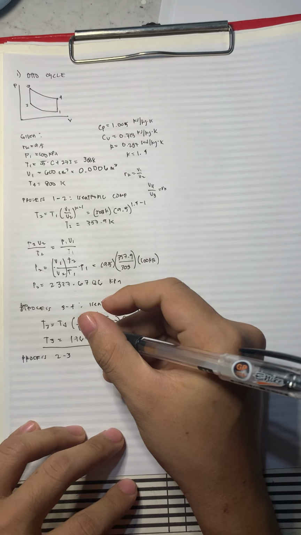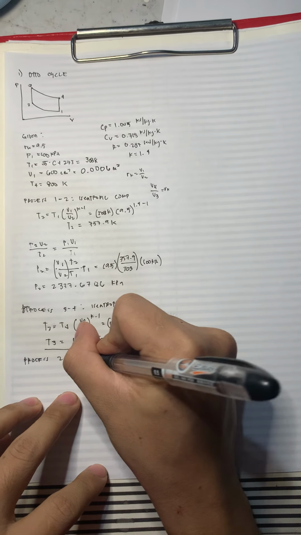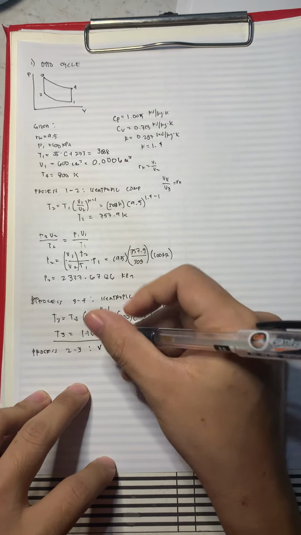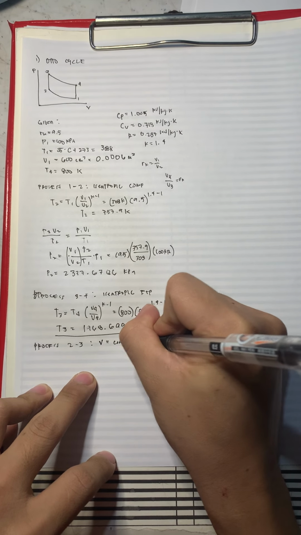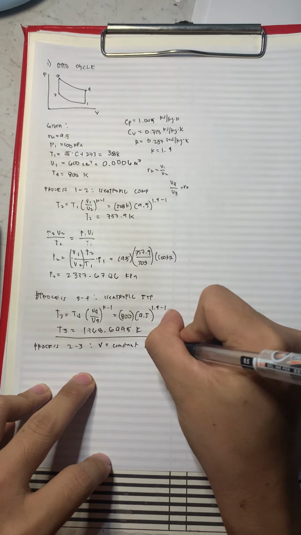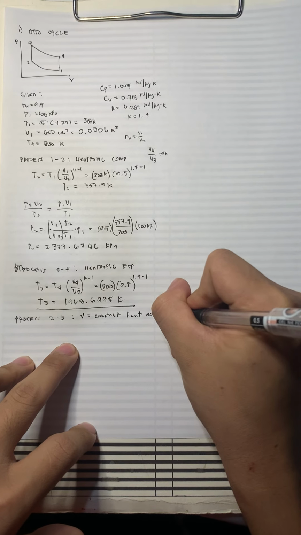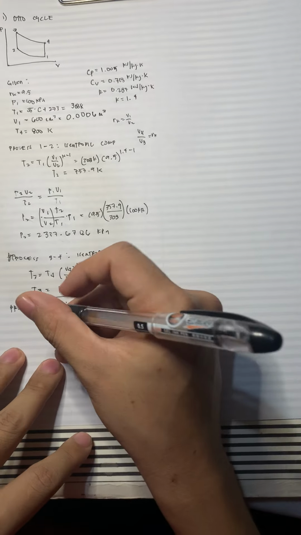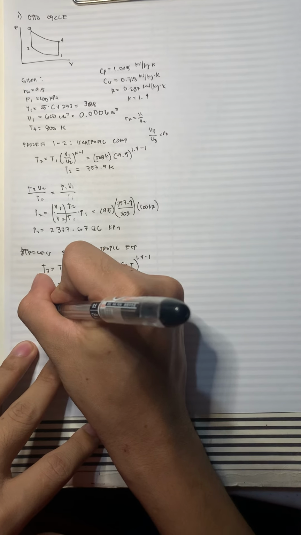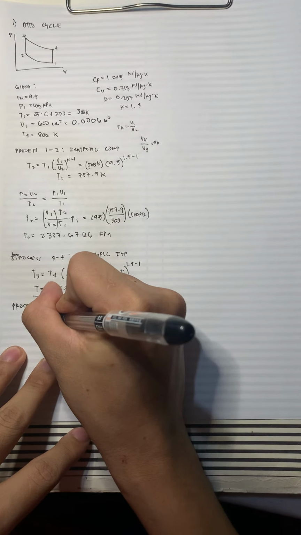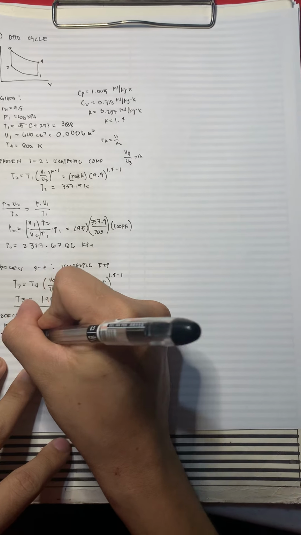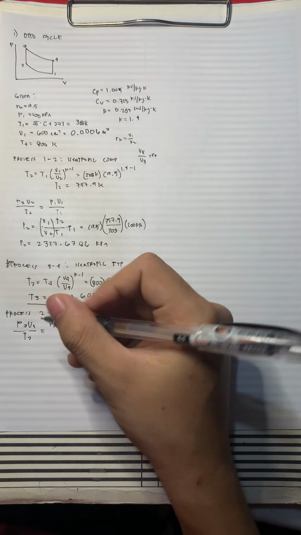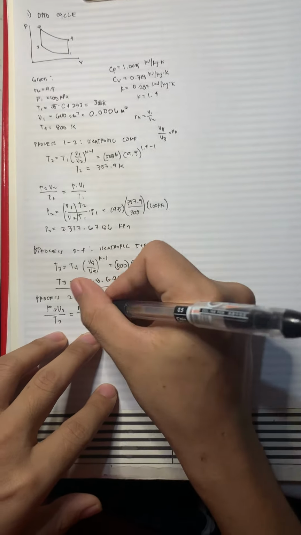In 2 to 3, volume is constant heat addition. Now P3 V3 over T3 equals P2 V2 over T2.